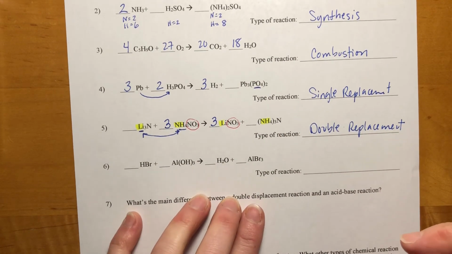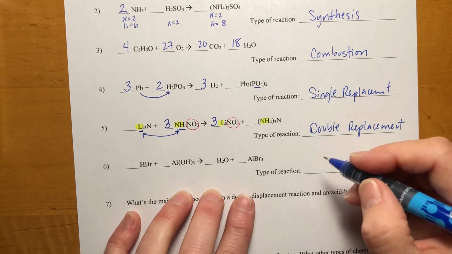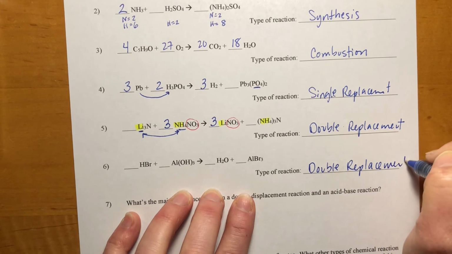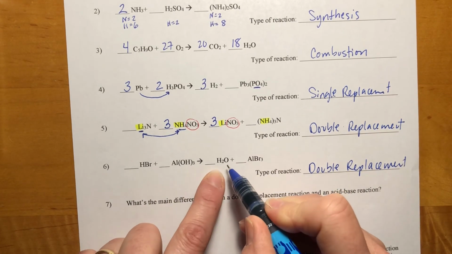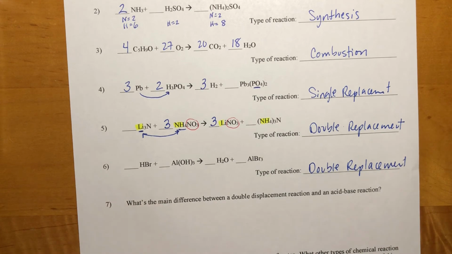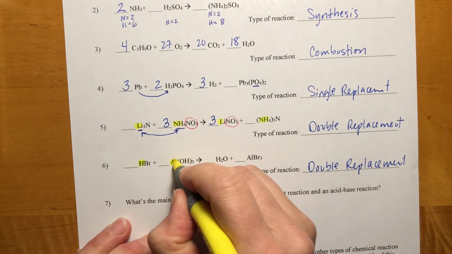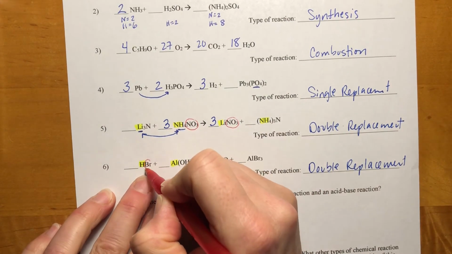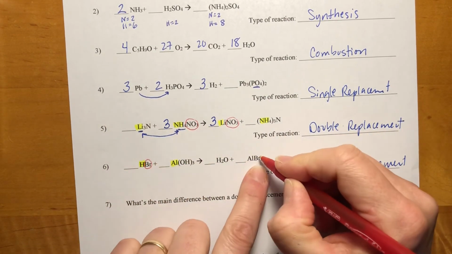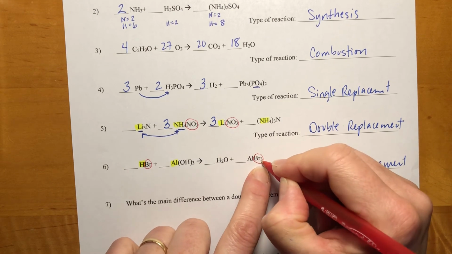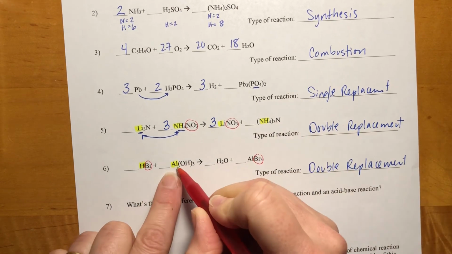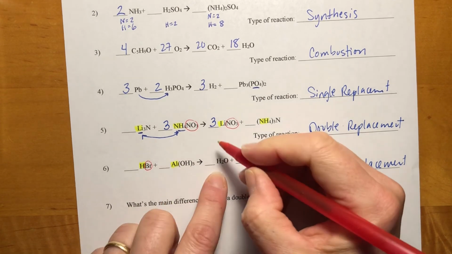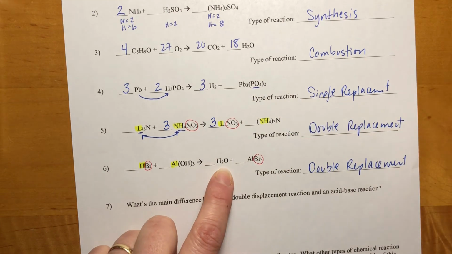And then number 6. Number 6 is also a double replacement. It's a little bit less clear because of how this water gets made, but if you look, you have the hydrogen and the aluminum. They're going to switch who they're bonded with. The hydrogen's bonded with the bromine, but they're going to switch, and the aluminum's going to bond with the bromine. And instead of the aluminum being bonded with the oxygen, the hydrogen's going to bond with the oxygen.